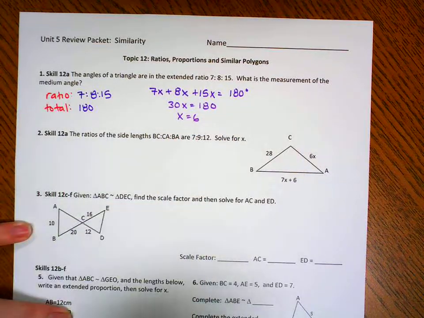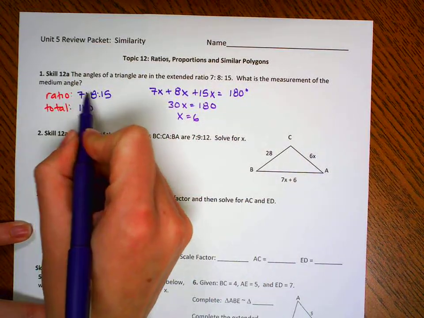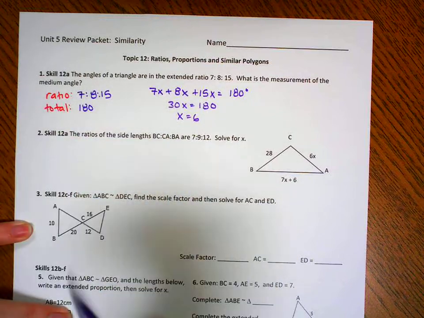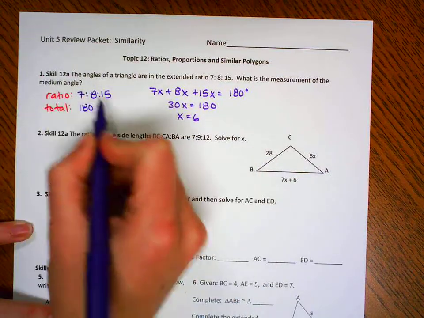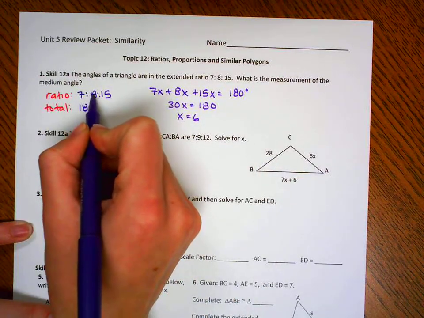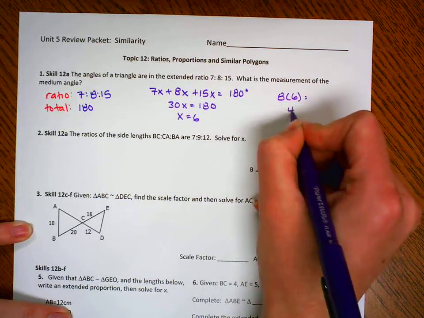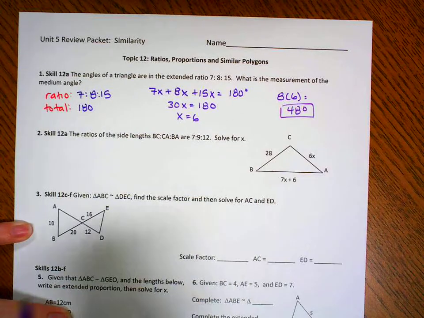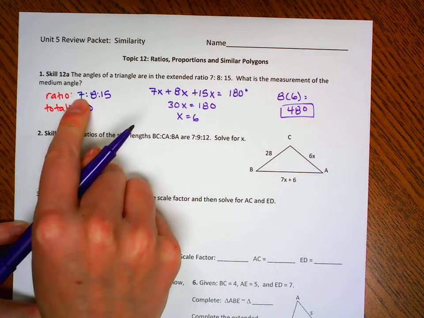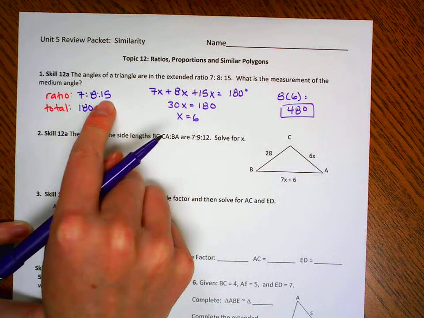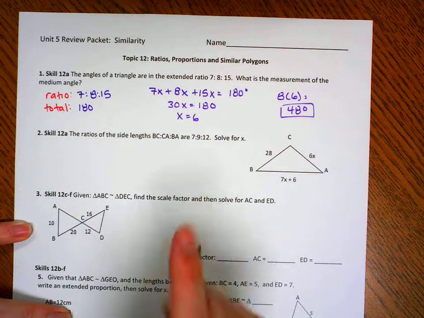Remember, x is our multiplier. It just tells us how much I have to multiply each of these three things by to get to their actual values. If we want the medium angle, let's take our medium, or that middle number, and multiply by 6. And that gets us to 48 degrees. That's the measure of our middle angle. Our smallest angle will be 7 times 6, which is 42. Our biggest one will be 15 times 6, which is 90 degrees.